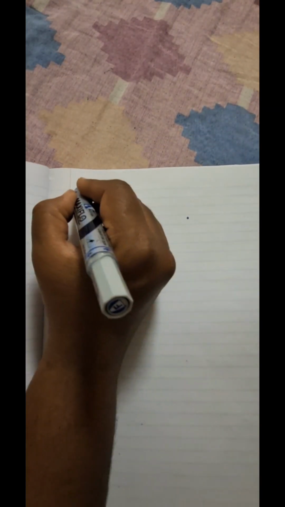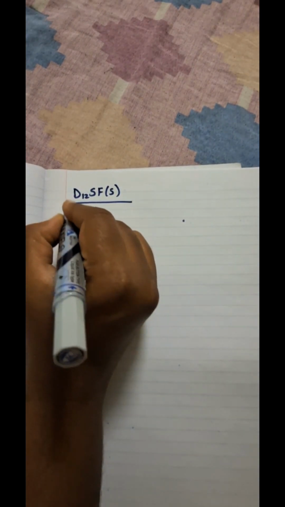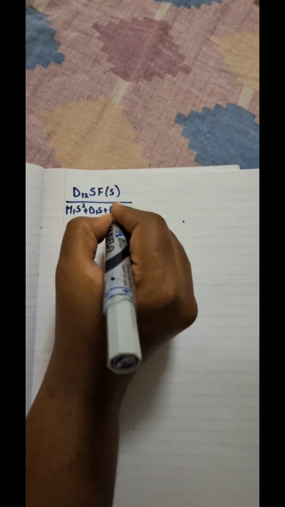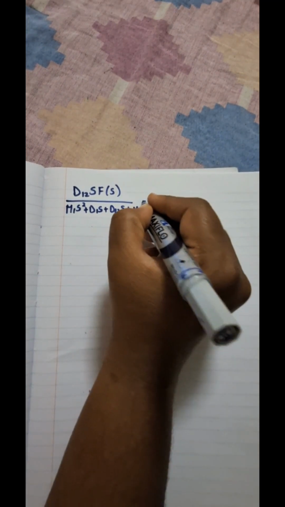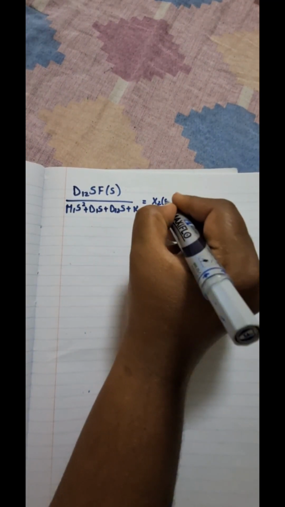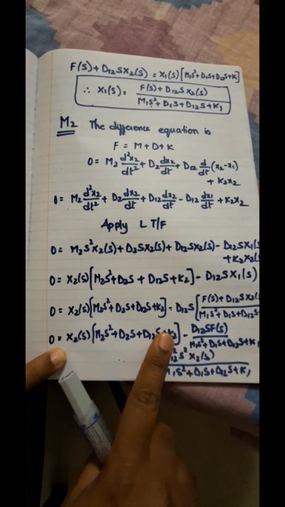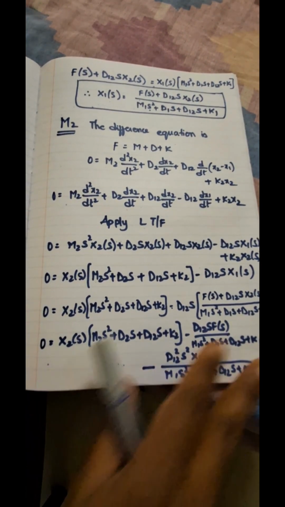So d12s f of s divided by m1s square plus d1s plus d12s plus k1 is equals to, let me take x2 of s as common. In this equation, I can take x2 of s common. So I will have this numerator minus numerator by denominator.